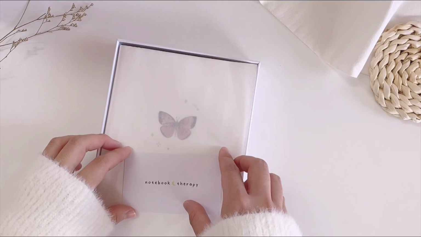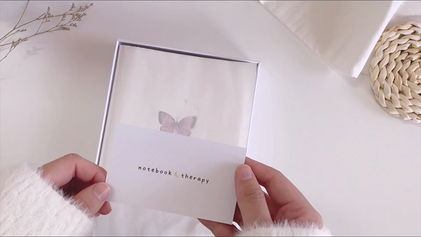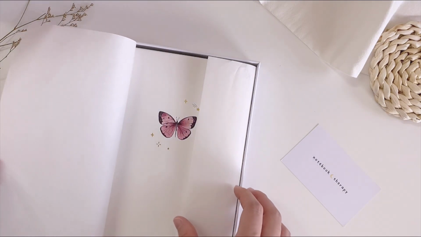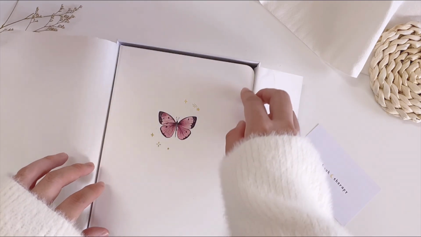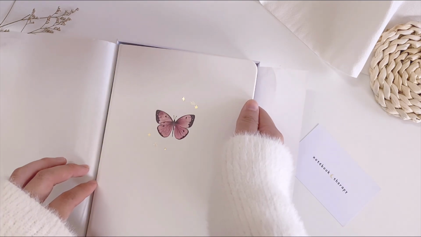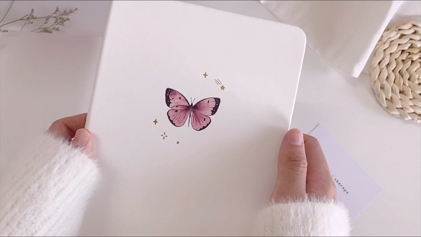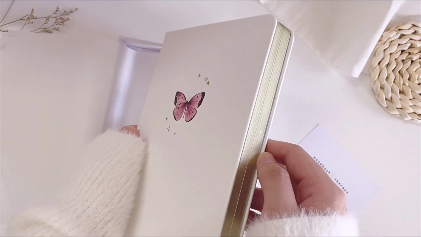And the notebook that I will be using for the second half of the year is the Tsuki Flutter and Dreams bullet journal from Notebook Therapy. I chose to use this notebook because it has a butterfly drawing on the front cover, and I think it really matches the butterfly theme that I did in the previous notebook.